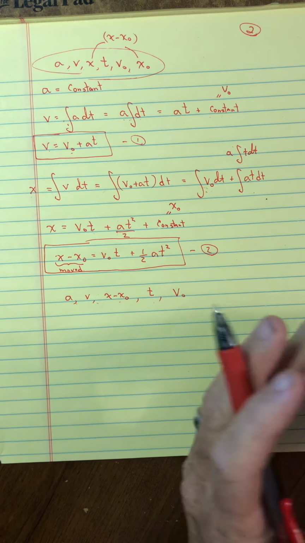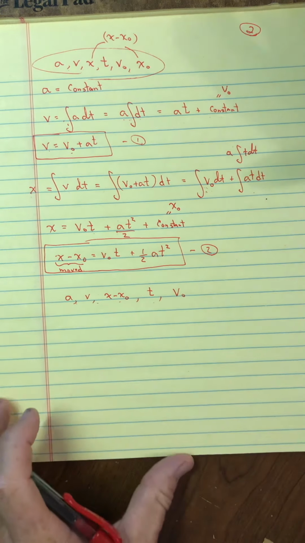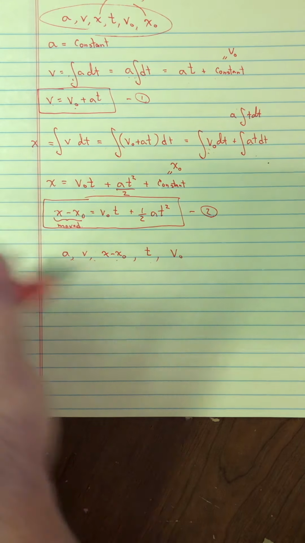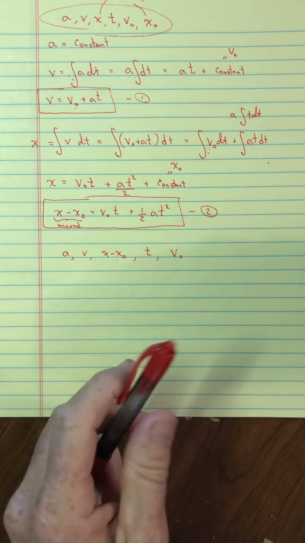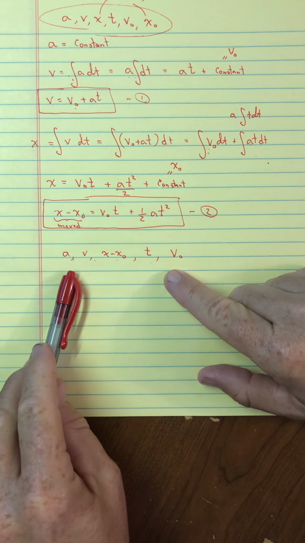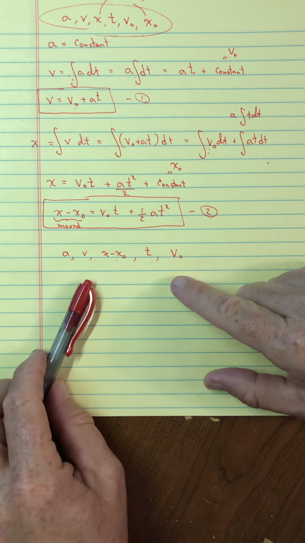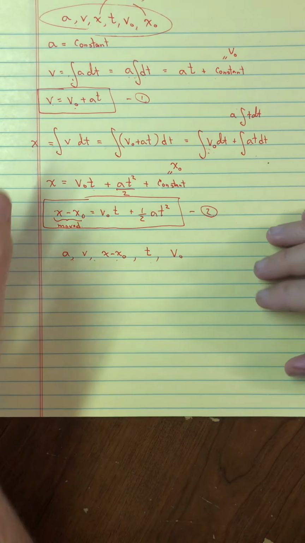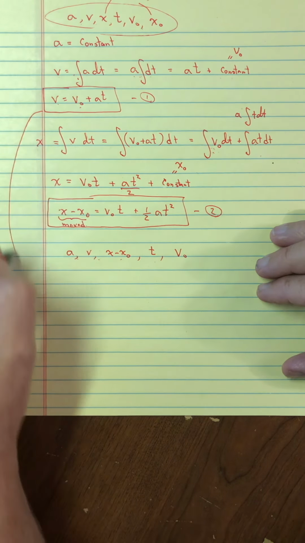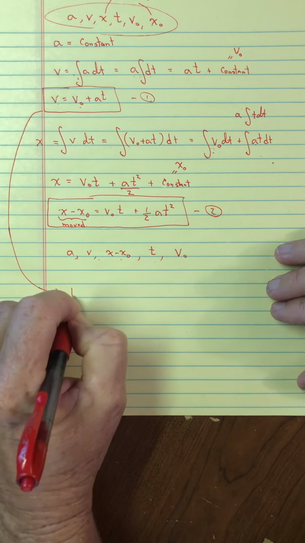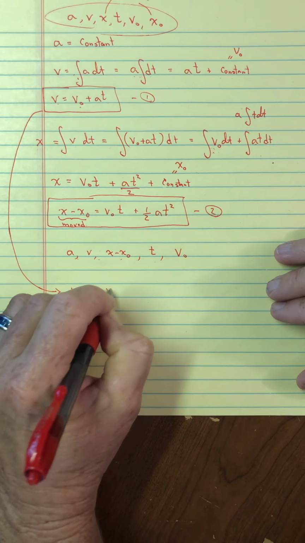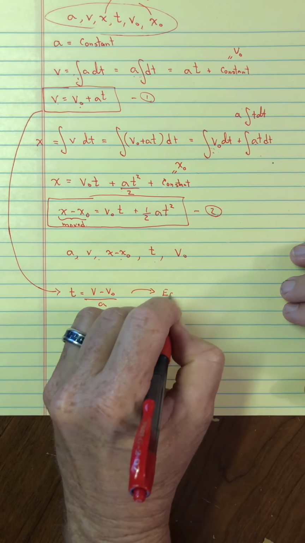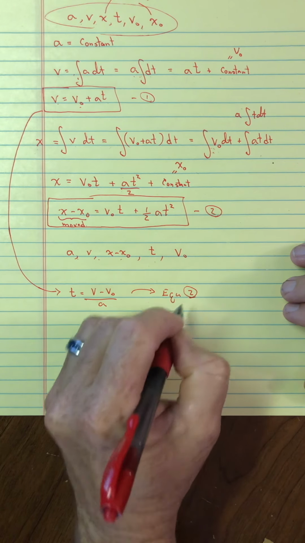Now, we could even take this one step further and actually then use a combination of these 2 and come up with an equation that eliminates one of these variables. And what often is done first is the elimination of time. So if you were to solve this equation 1 for time, which I guess would become v minus v naught over a, and you were to put this into equation number 2.